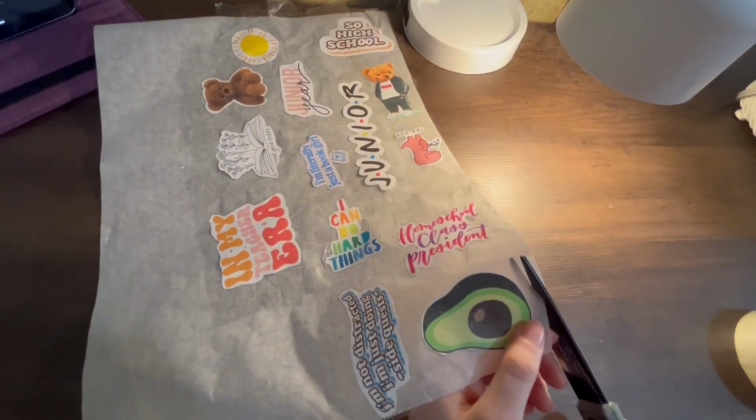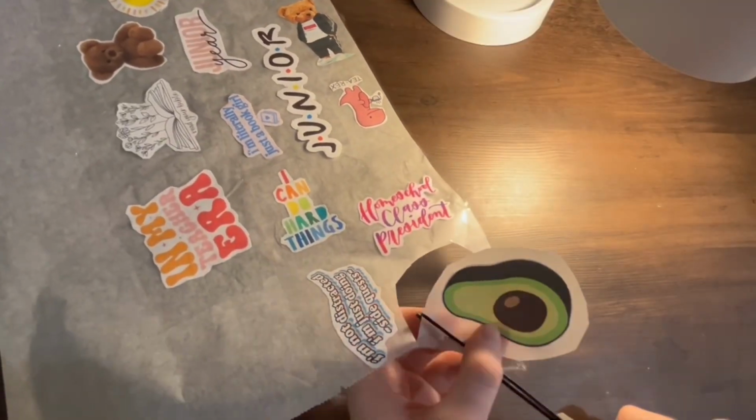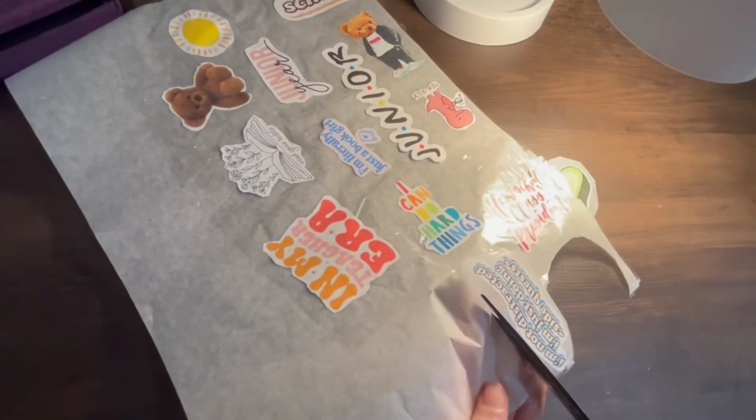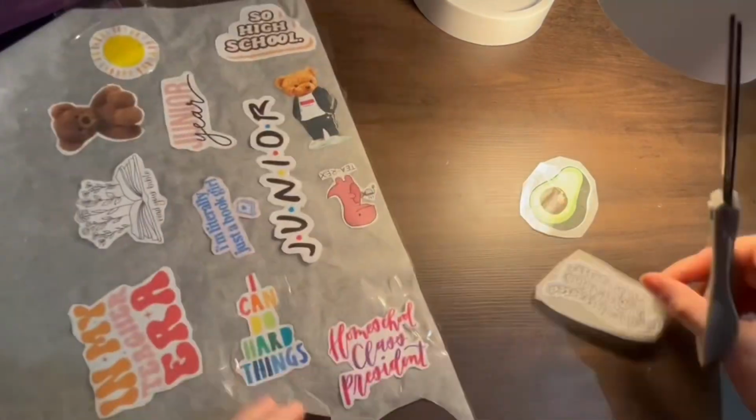When cutting the stickers, try to leave at least half an inch of space of parchment paper. This is very important so that the stickers actually work and don't fall apart.